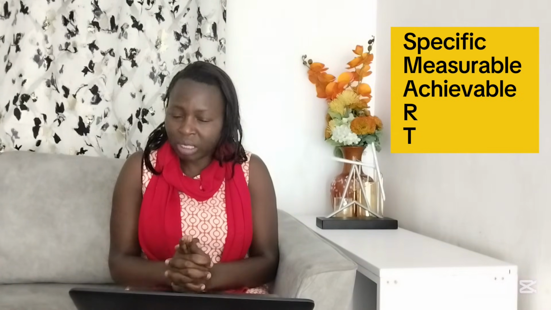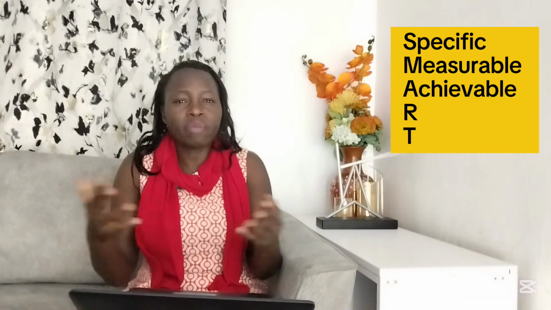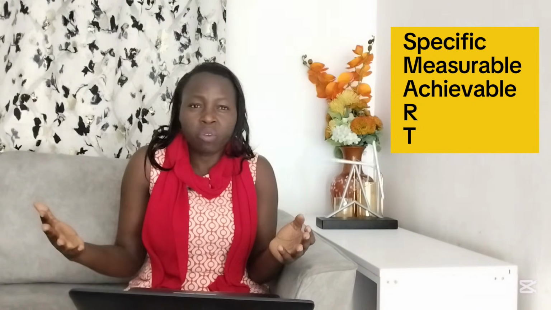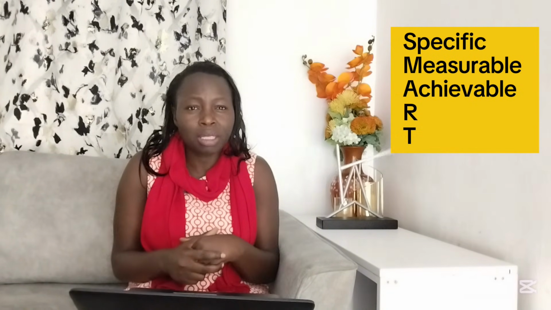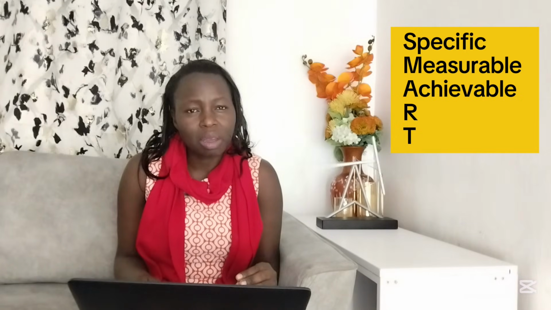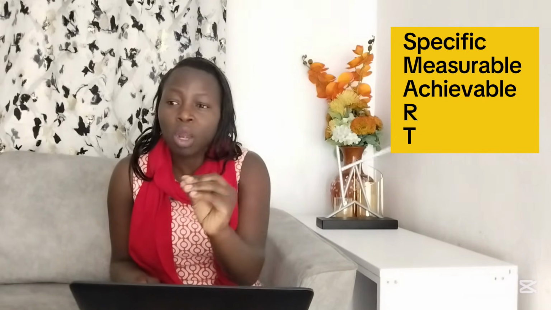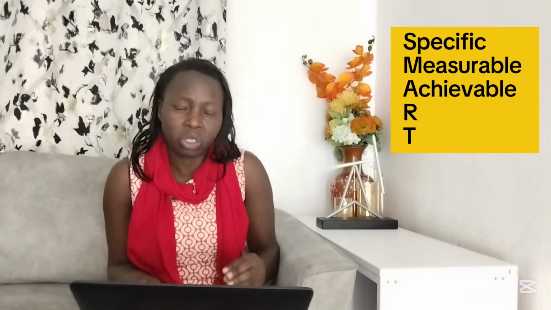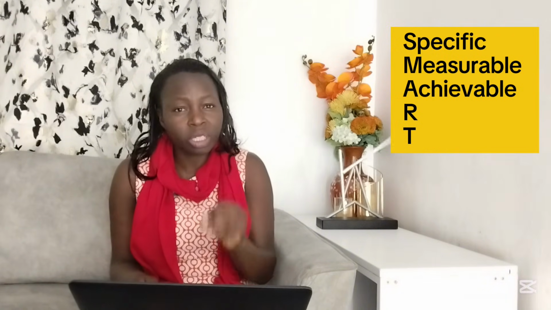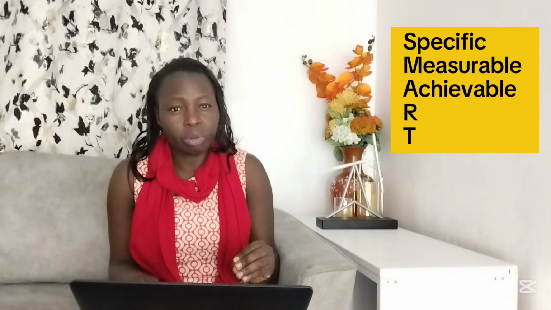I cannot have an objective that I would like to build my family home of 5-bedroom houses in the next 2 years when I don't have that money, or when I don't even qualify for a loan to build that house worth 10 million shillings. The objective has to be achievable.